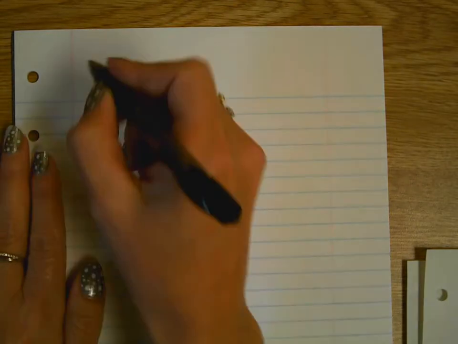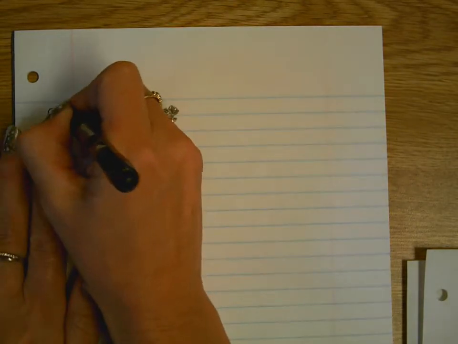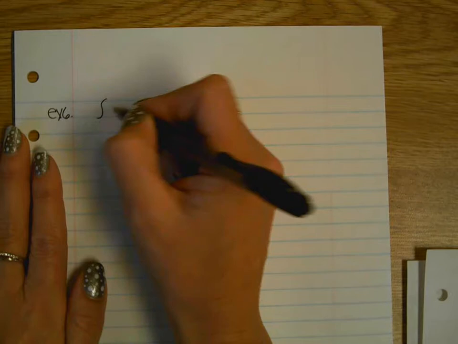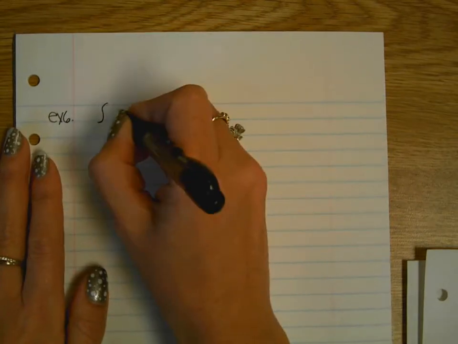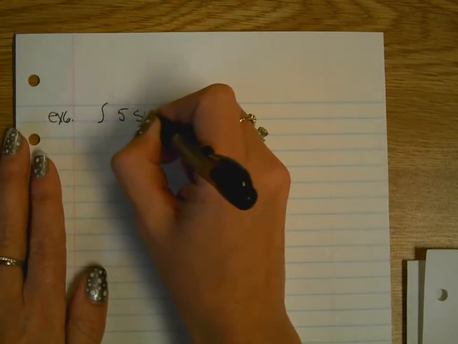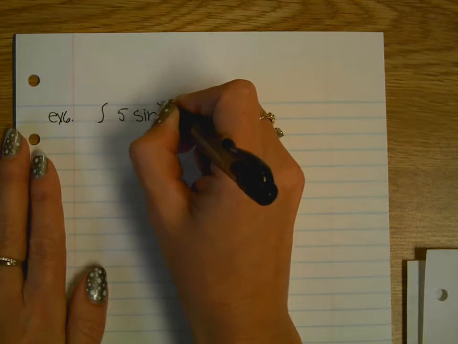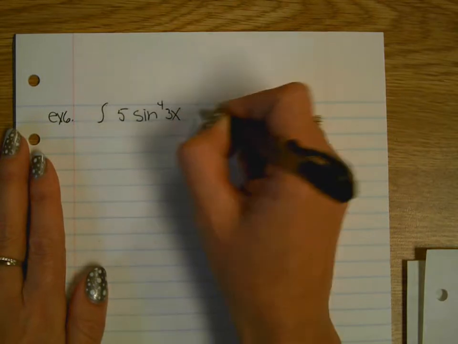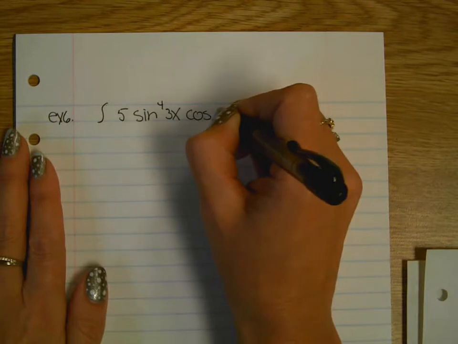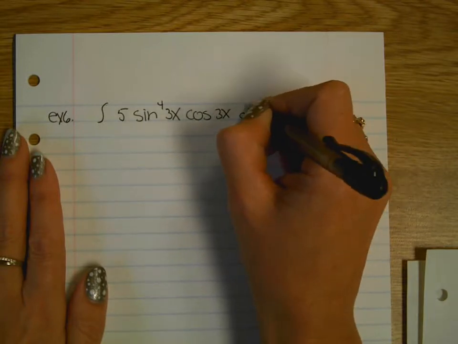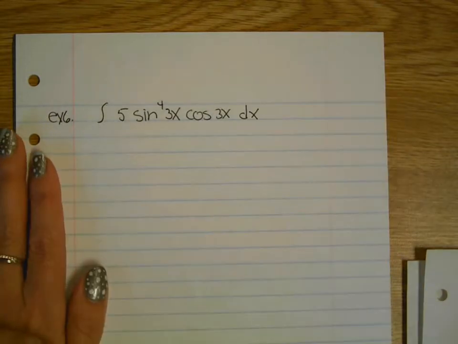Okay, number 6. Antiderivative, 5 sine to the 4th 3x cosine 3x dx.